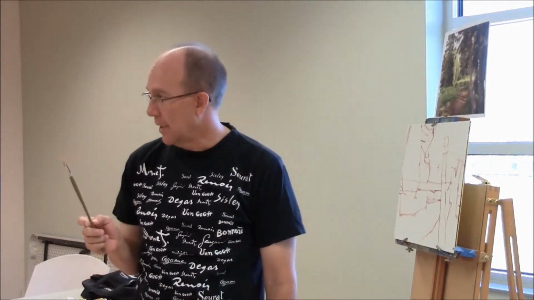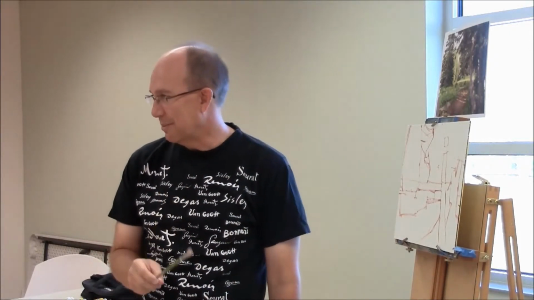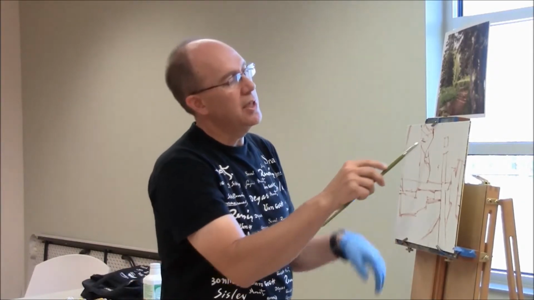So now I'm going to block it in, and I'm going to keep the edges soft, and I'm not going to change the placement of my shapes, because if I do, I'm at risk of messing up my drawing.